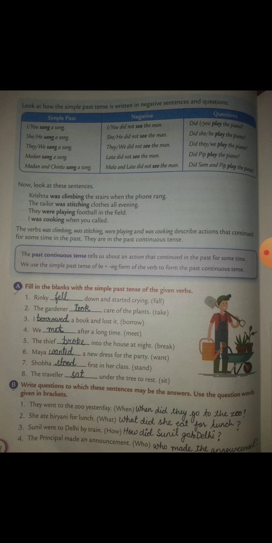Number 2, she ate biryani for lunch. We have to use what here. What did she eat for lunch? So write here, what did she eat for lunch? Number 3, Sunil went to Delhi by train. And then we have to use how here. So we'll write, how did Sunil go to Delhi?